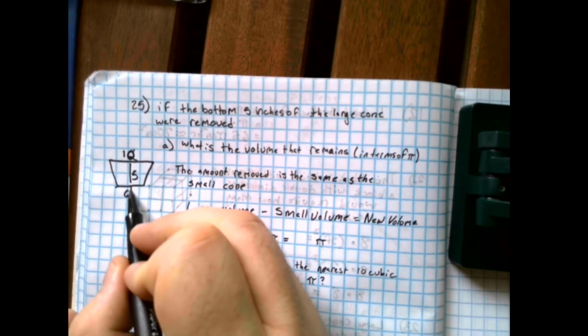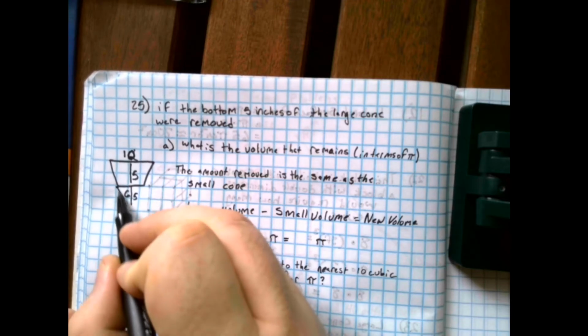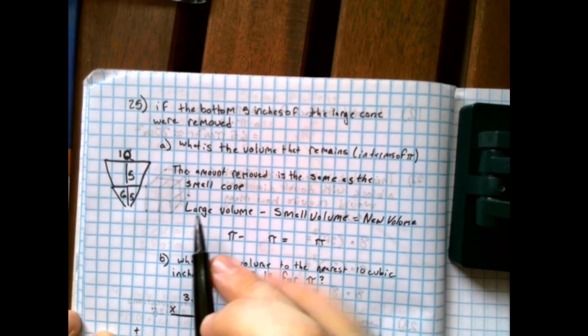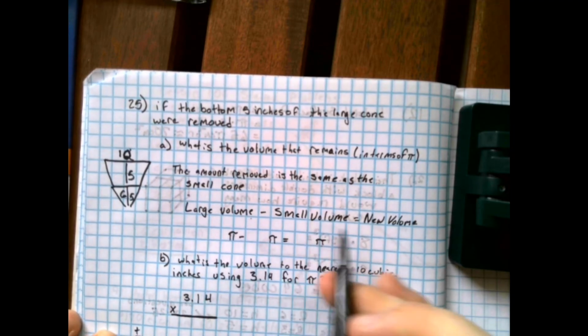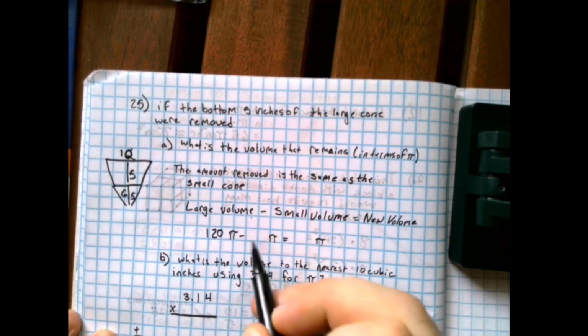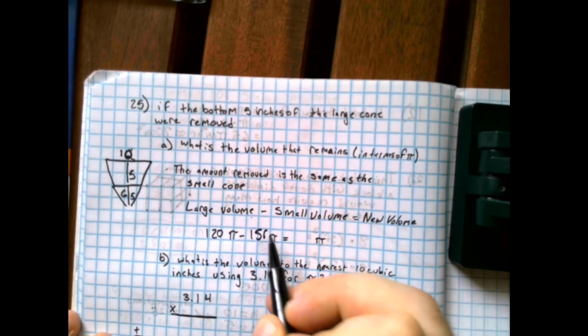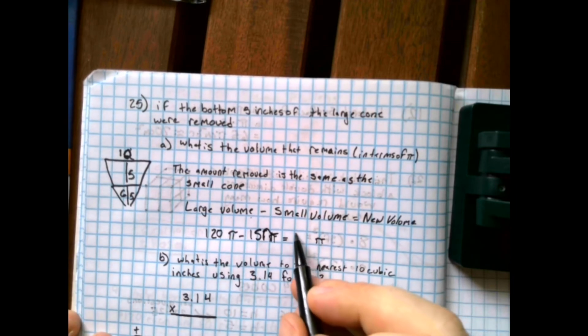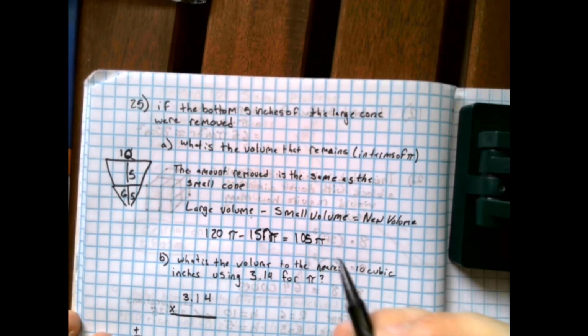And you could notice that the bottom 5 inches would make the smaller cone. So we can actually just subtract from the larger cone's volume the small cone's volume. So 120 pi minus 15 pi would give us 105 pi.